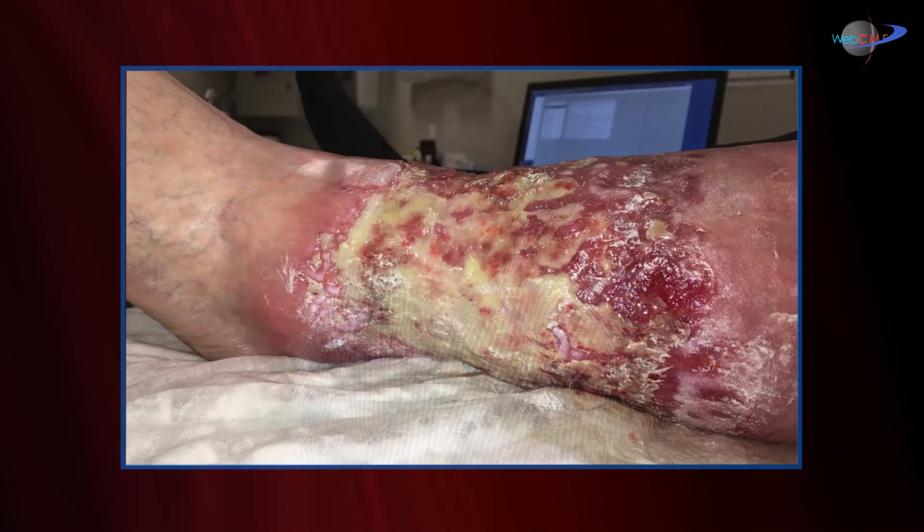Another interesting patient to share with you, again under the cloud of the COVID virus. We had a patient that we've been working with for a couple of weeks, months now. Very difficult venous insufficiency ulcer. And she came in last week and looked like this.